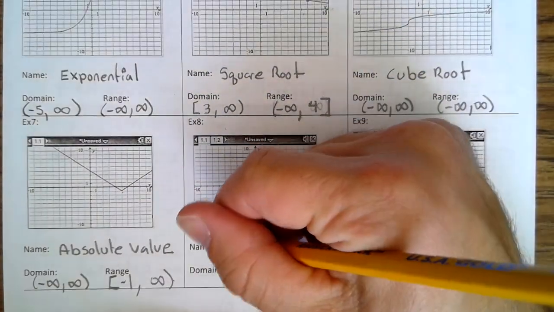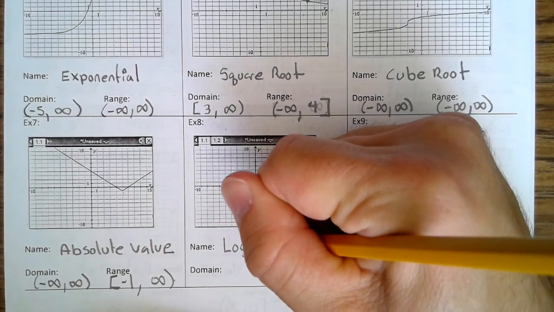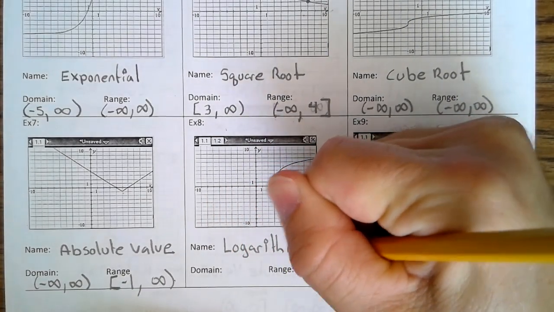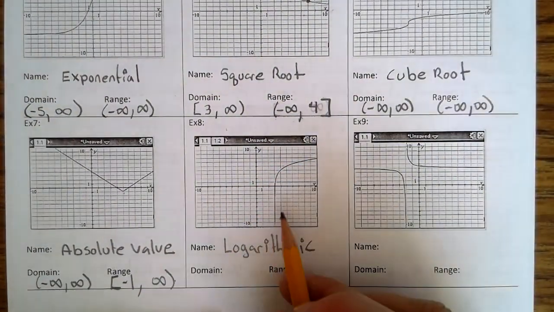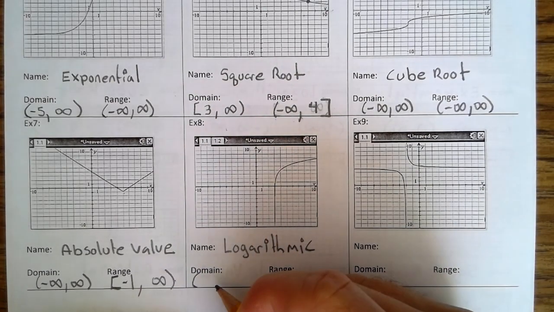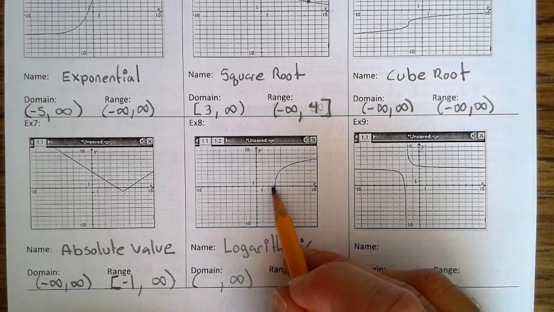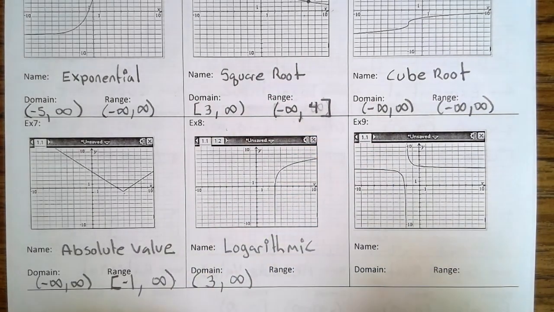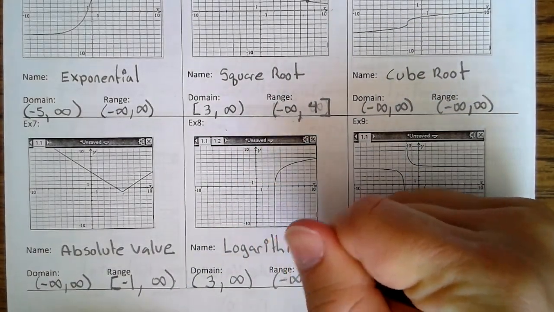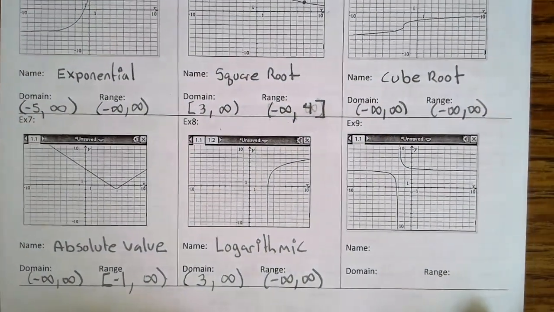Here we have logarithmic, which we know here, this is going to be parentheses to infinity. So we figure where that starts. So 1, 2, 3. So 3 to infinity. And then the range is from negative infinity to positive infinity.